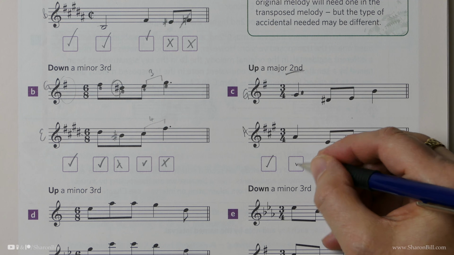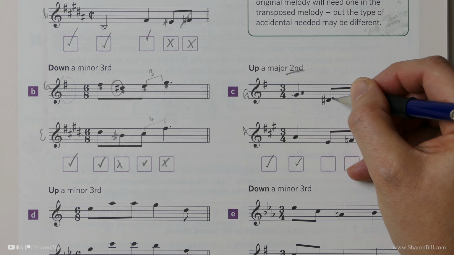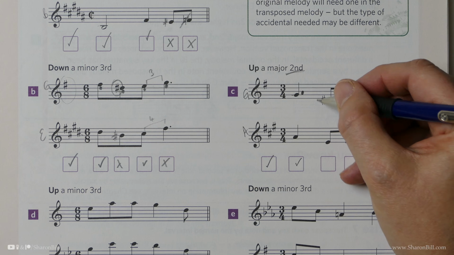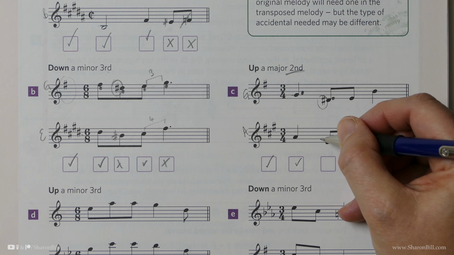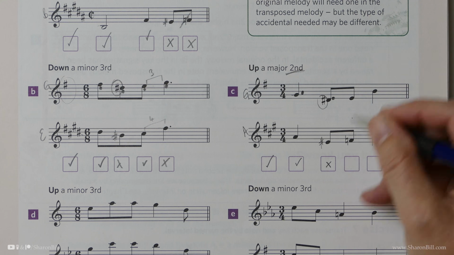So that's correct. Now here, upper major second takes us to E, which is correct, but then it's not dealt with the fact that there's an accidental here. It should be raised. E should be raised. There should be a sharp sign, so that's incorrect.